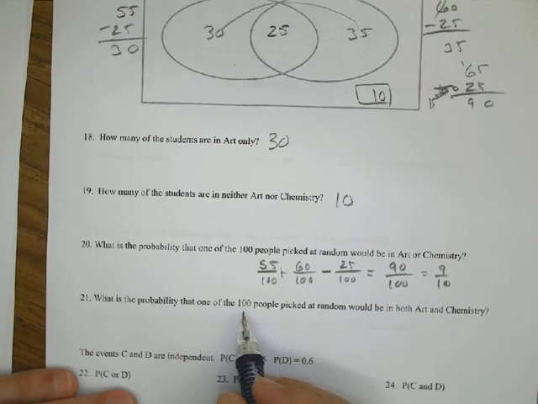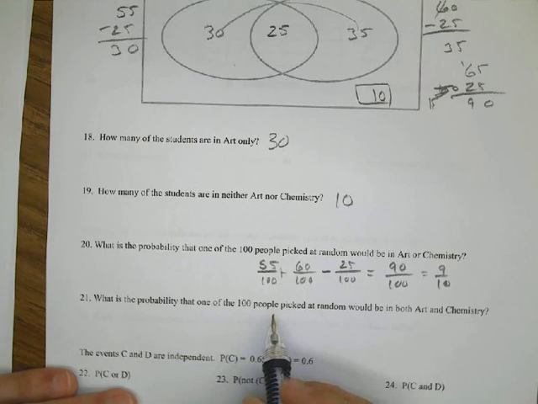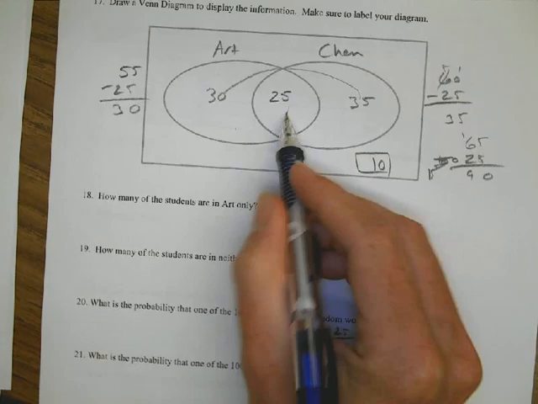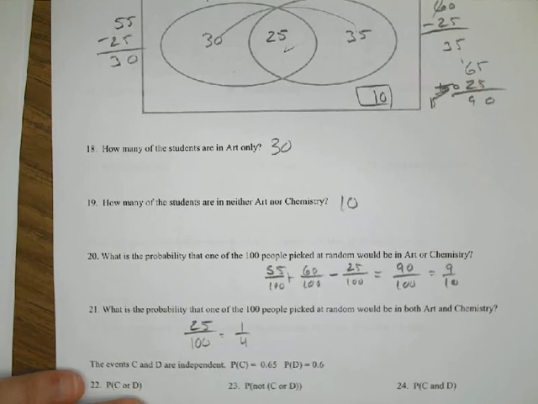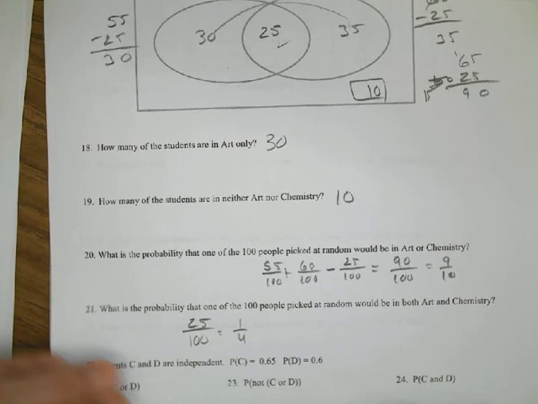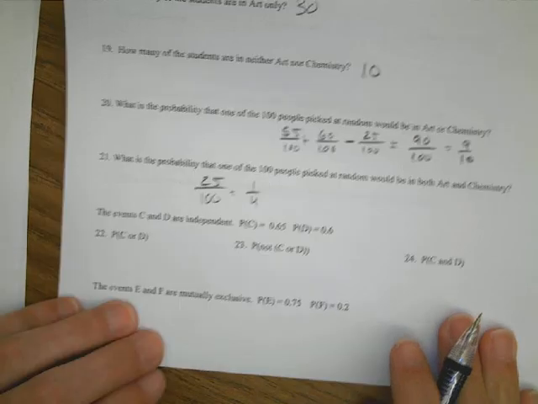Number 21, what's the probability that one of the 100 people picked at random would be both art and chemistry? Well, there were 25 of those. So we're asking what's the probability of one of those 25 people out of 100 getting picked? That would be 1/4 probability there.